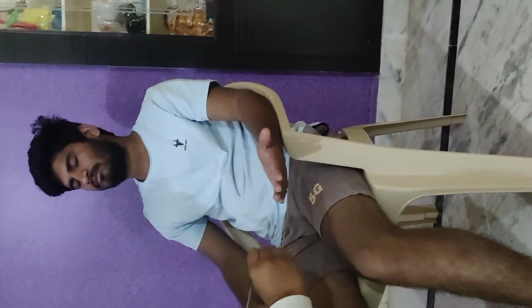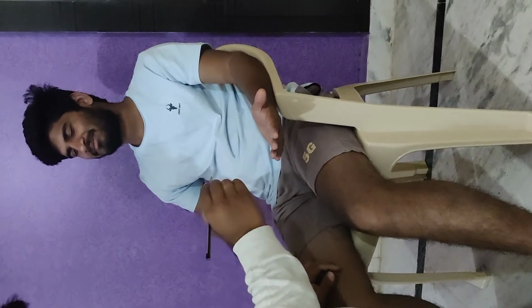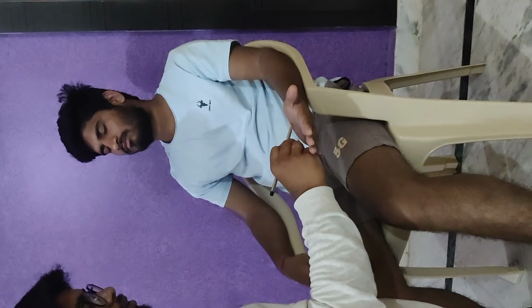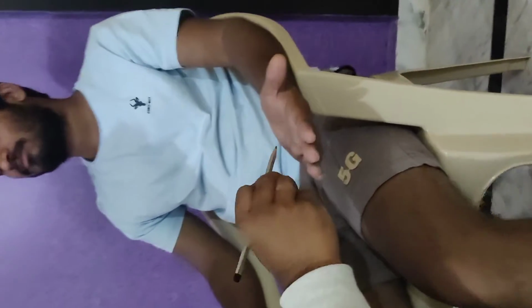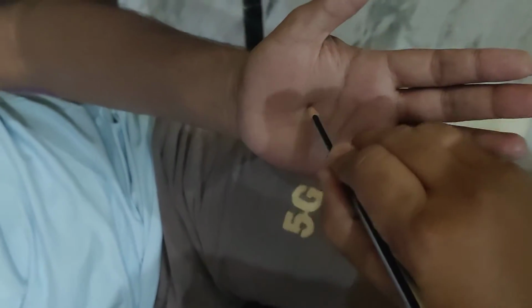Now, number identification, graphesthesia. If arthritis or other conditions prevent the patient from manipulating an object well enough to identify it, test the ability to identify numbers. With the blunt end of a pencil, draw a large number in the patient's palm. A normally able person can identify most such numbers.